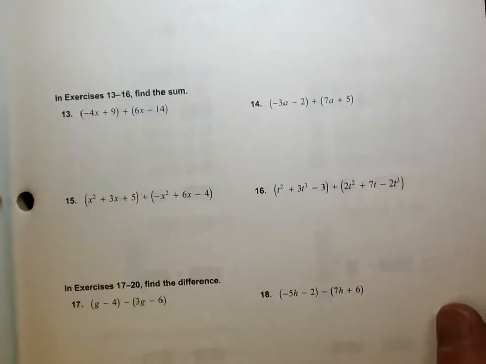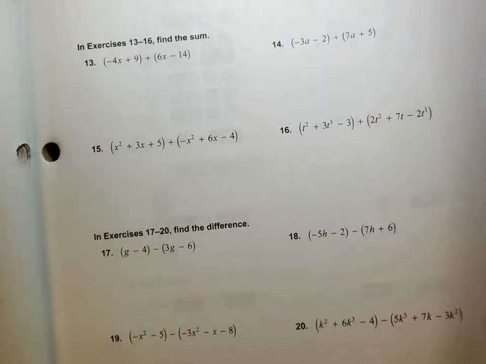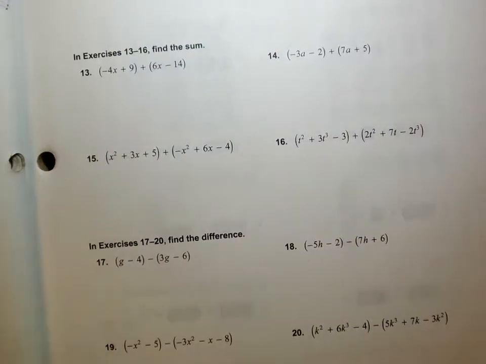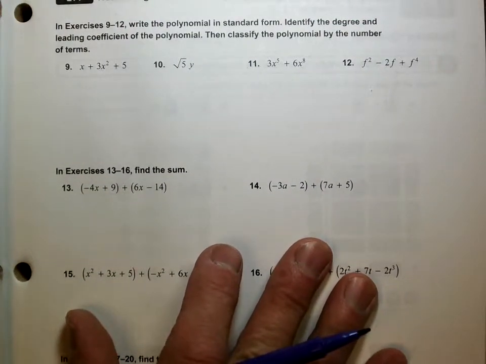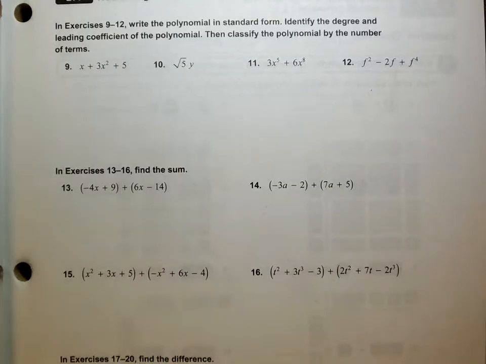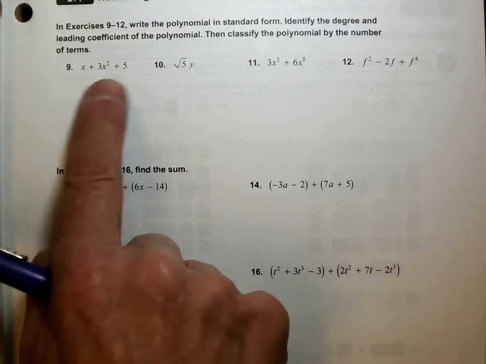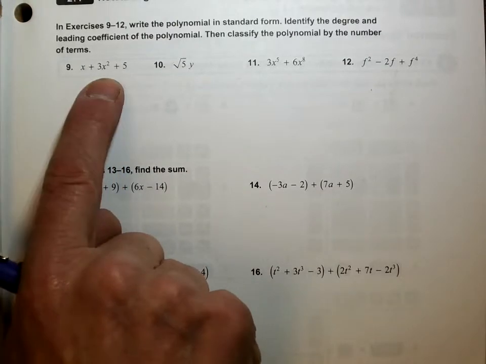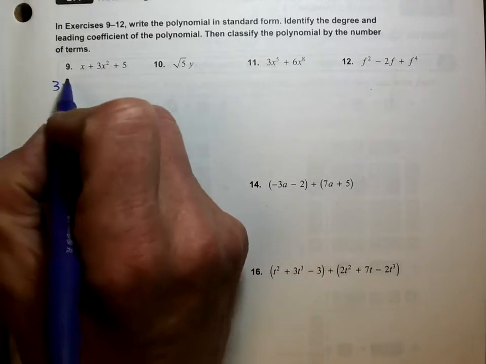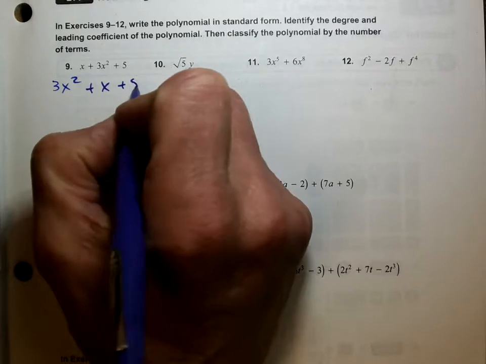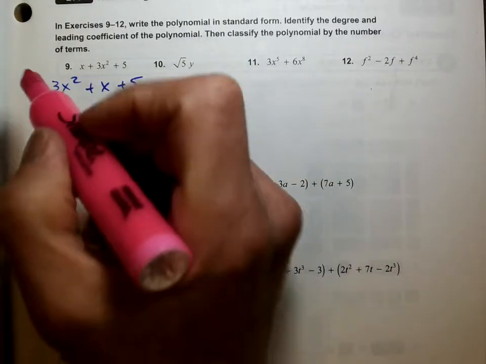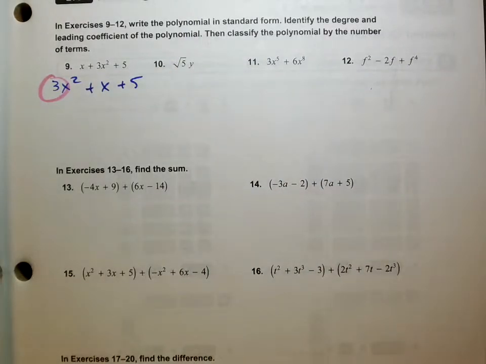All right, now let's slide it over here. Okay, number 9. So first of all, standard form. We're going to rewrite this. Rewrite the polynomial in standard form and identify the degree and the leading coefficient. First of all, it's not in order. I need to rewrite this. What's the biggest term? So write that first. What's the next biggest term? Plus x plus 5. What's our leading coefficient? 3. I totally agree. Easy squeezy, lemon peasy, huh?